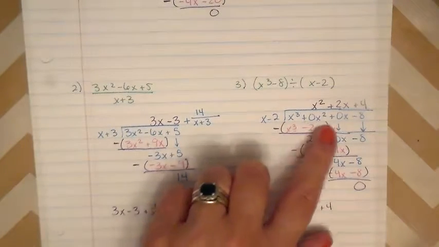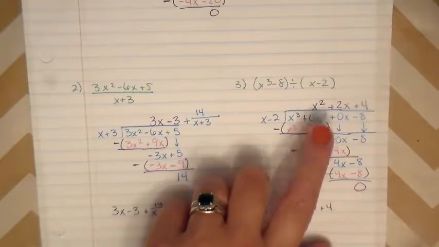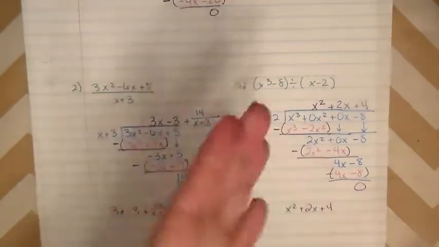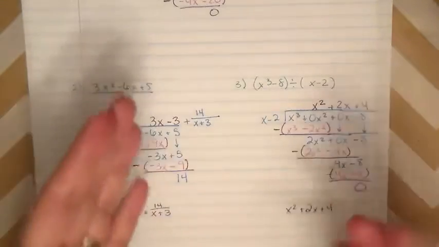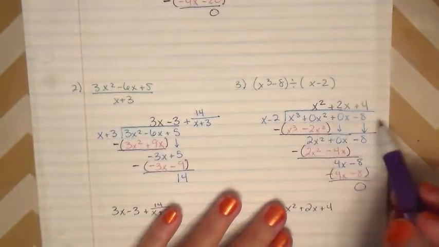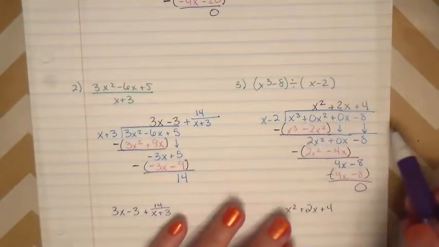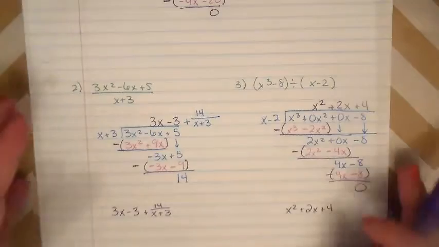So you see, if you don't have an exponent term, you have to put it in there with a 0 in front of it as a placeholder. So you have to have every spot. So 3, 2, 1, none. You can't just skip from 3 to none, or it won't work.